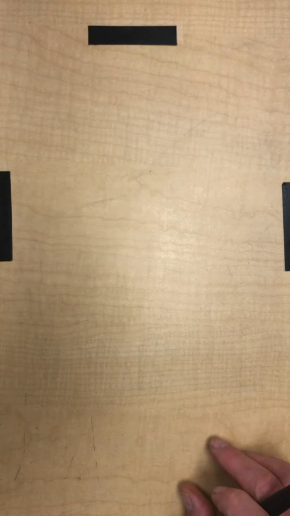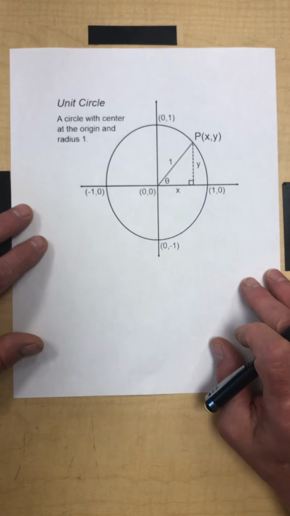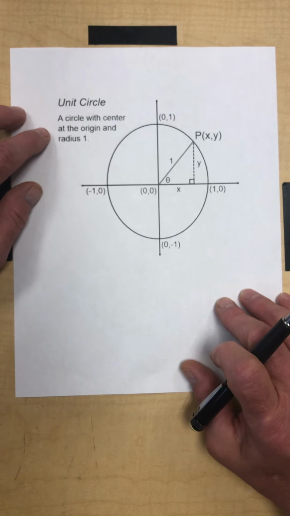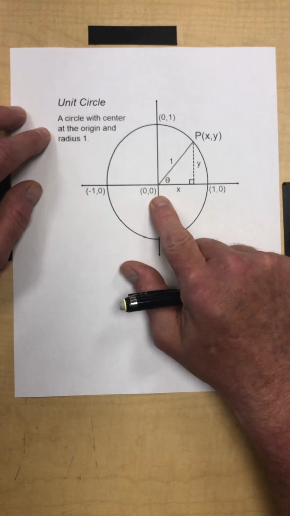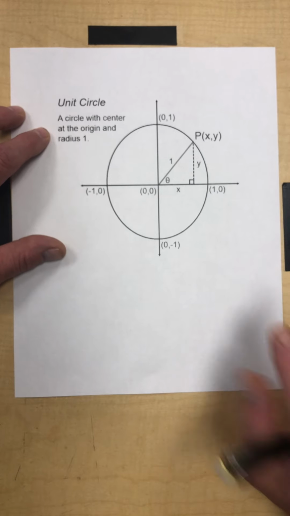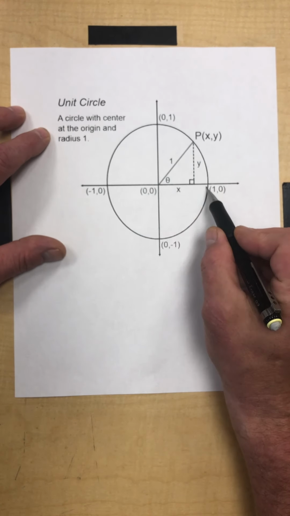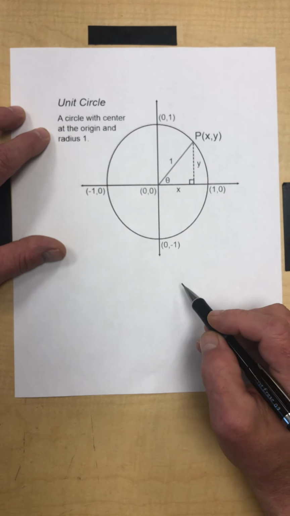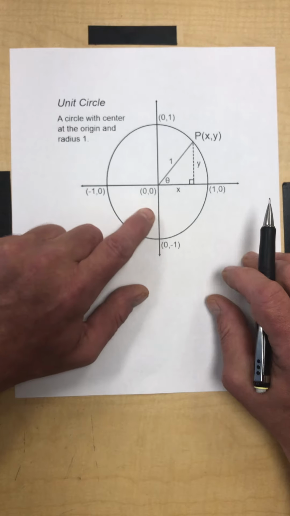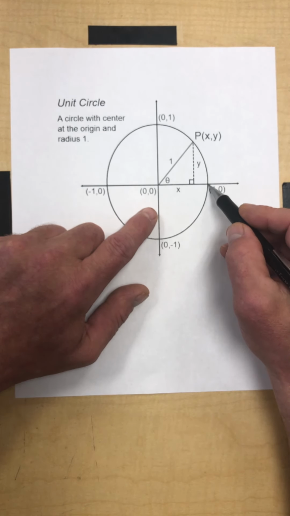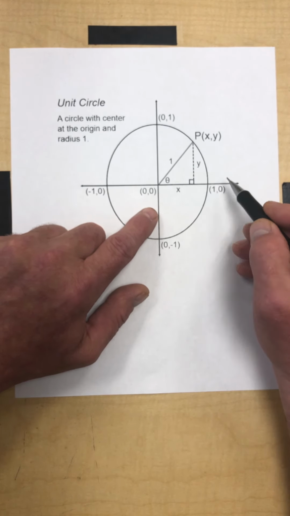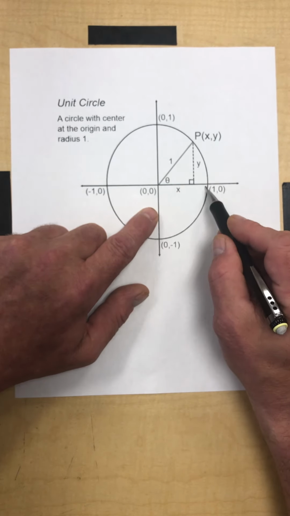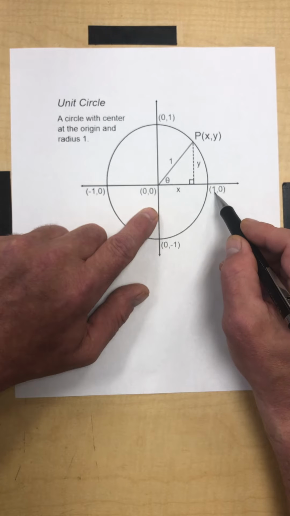Now we start taking a look at, well, what exactly is the unit circle? The unit circle is a circle whose center is at the origin and has a radius of 1. That means this is a radius, that's a radius, this is a radius, and that's a radius, and all radii are 1. So right here, this point where the circle intersects the x-axis between quadrant 1 and quadrant 4, that would be a radius, so that point would be at (1, 0).